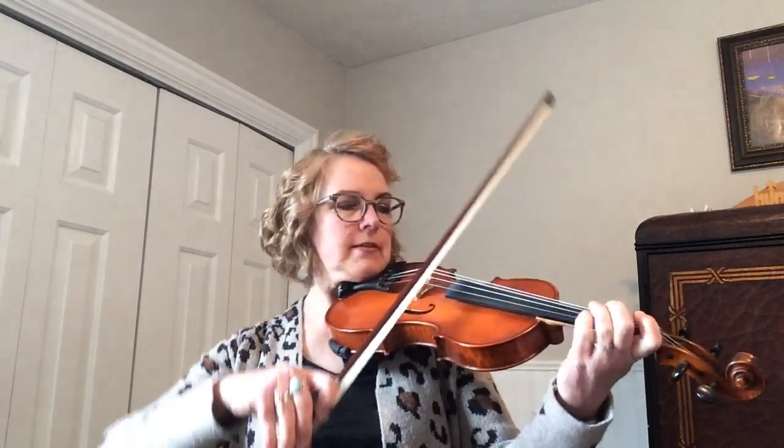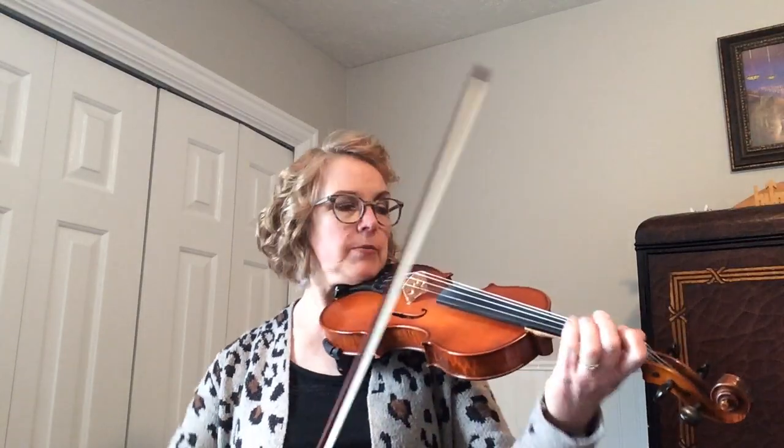Okay, so notice that I didn't just make every note sound the same, right? I kind of had an emphasis on the downbeats. I was moving the notes through instead of making them ee, ee, ee. Okay, we don't want to play like this, right? We want to play legato. Okay, what is that definition? Legato means smooth and connected, right? So that's how we want these quarter notes to be, really.